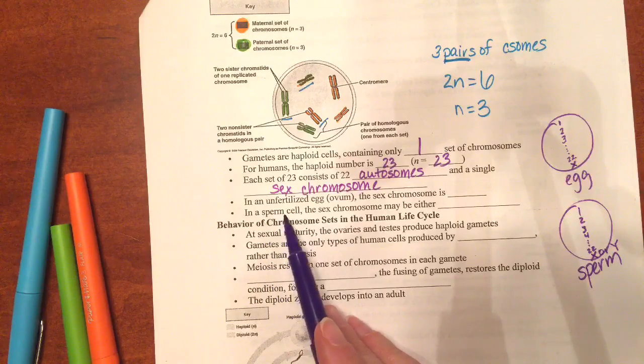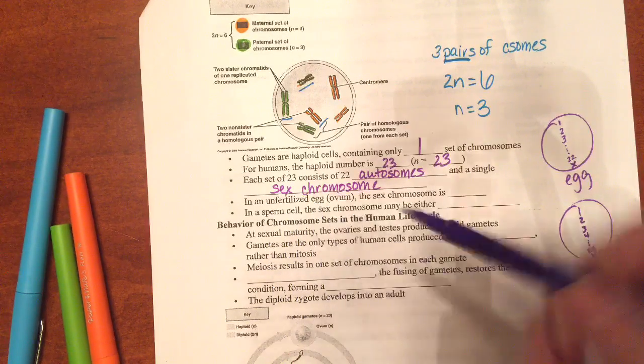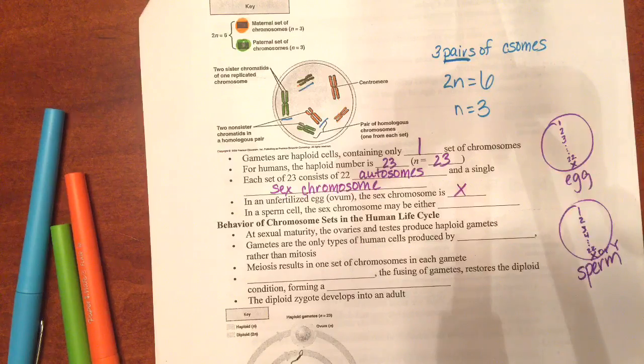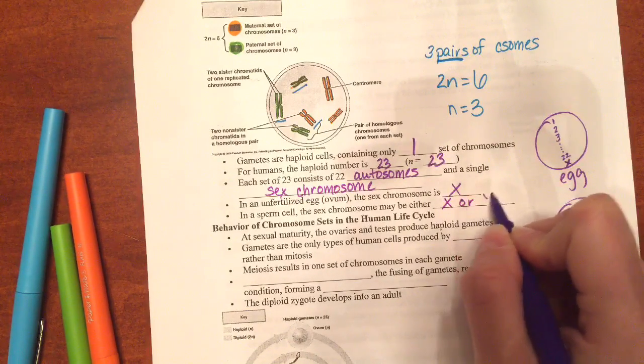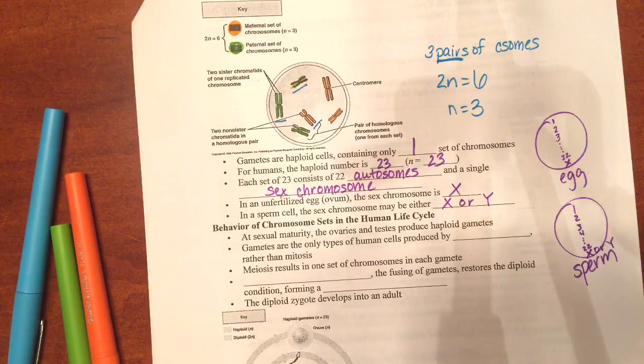So in an unfertilized egg, the sex chromosome is always going to be an X. But in a sperm cell, the sex chromosome can be an X or a Y, and you make them 50-50.